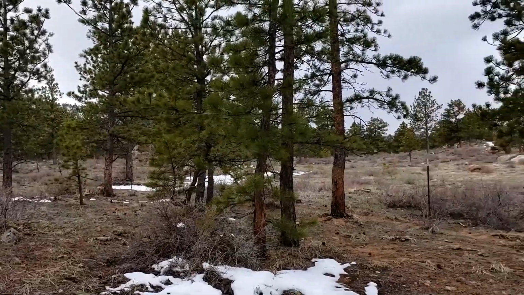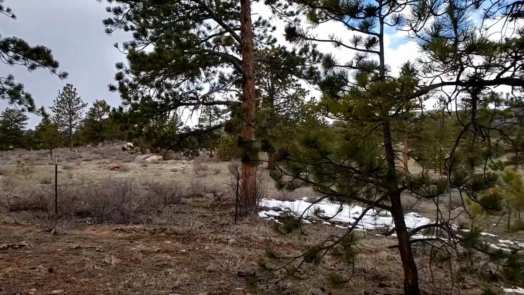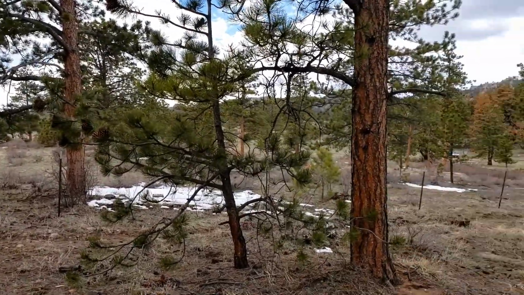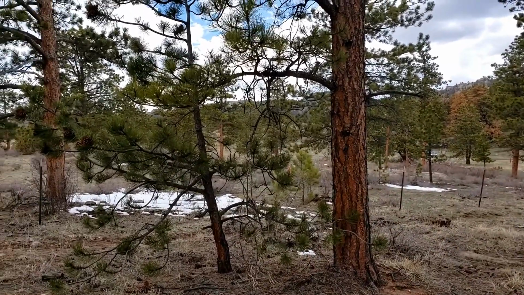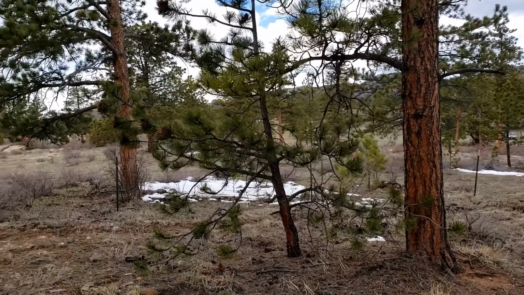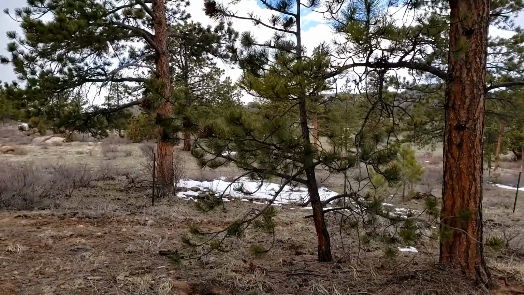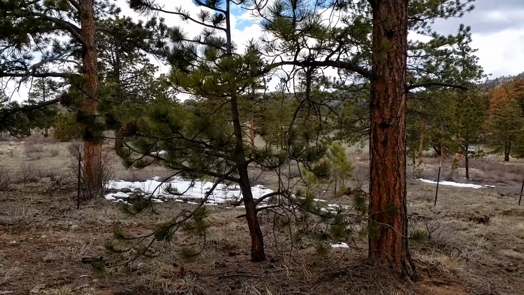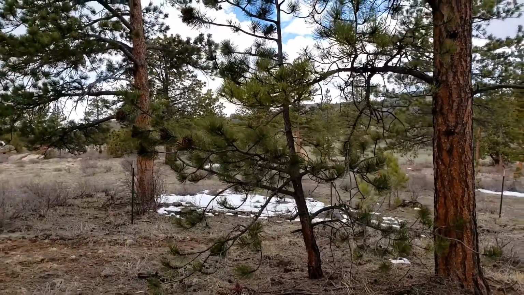Trees per acre would be another one. How many trees are there on site? And then size of trees, how many larger trees are there, and how many smaller trees are there? The other thing that affects Abert squirrel habitat is the presence of fungus.